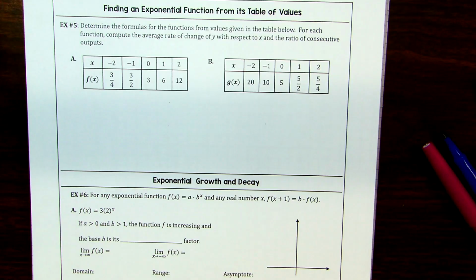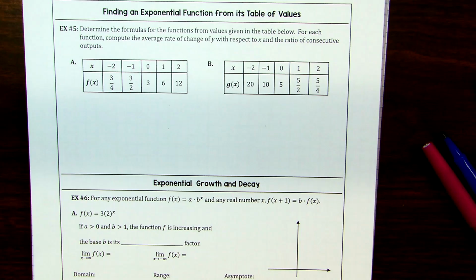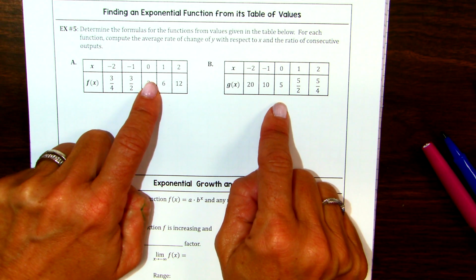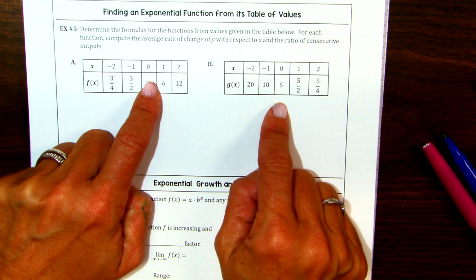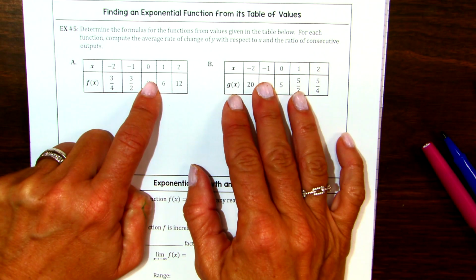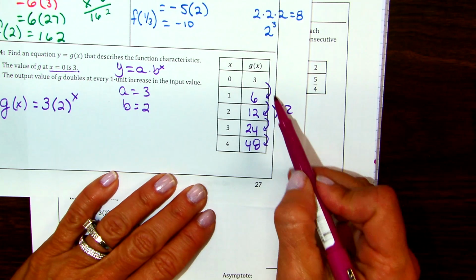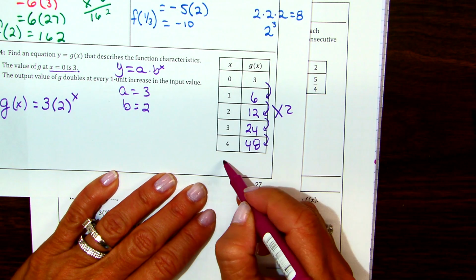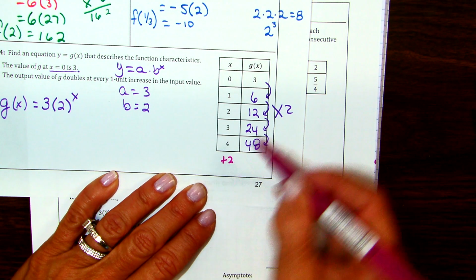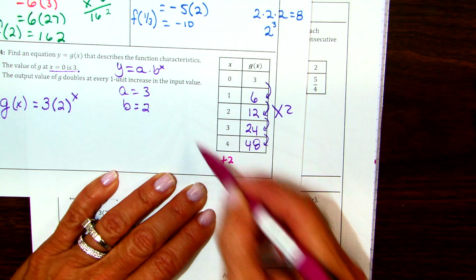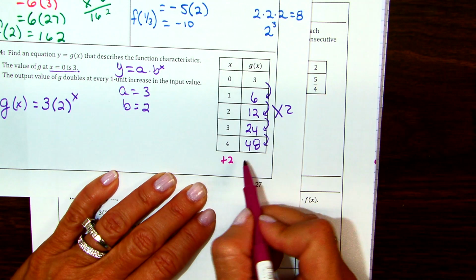Last page, same type of problem as example 5, is the same type of problem as we just did. But now we're just given a table of values. Guys, this is what you just did yesterday. We called it a geometric sequence yesterday. Now we're calling it an exponential function. Okay? So, I just want to make a point real quick. If this was adding 2 every time, if I was adding 2 as I went through the chart, what kind of function would this be?